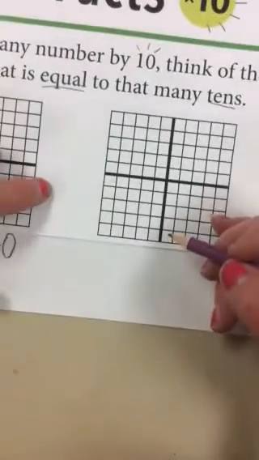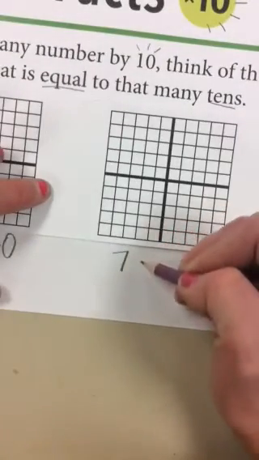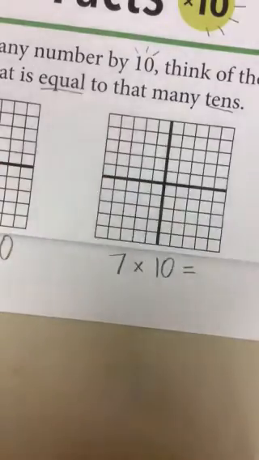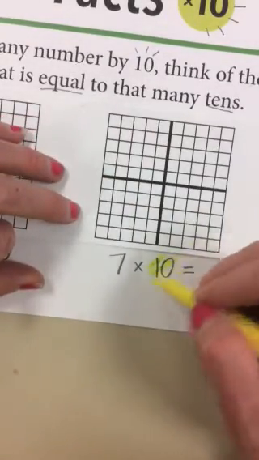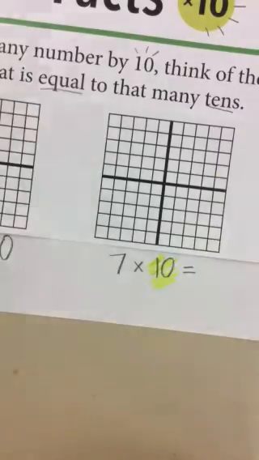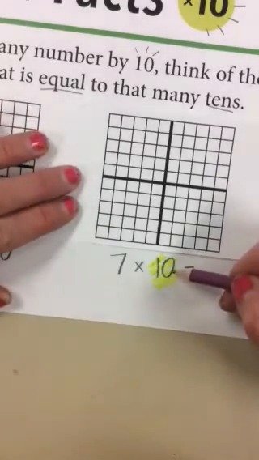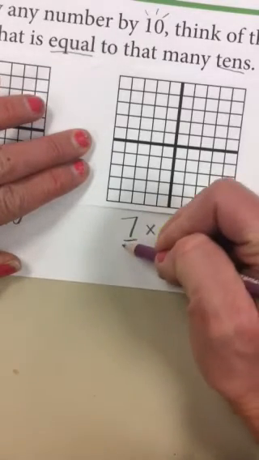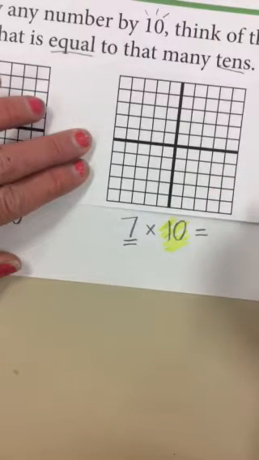Okay, let's try another. Okay, we have 7 times 10. Do we see a factor of 10? Is this a 10 factor? Yeah, it is. Woohoo! Okay, let's see what this means. Let's think in terms of 10s. How many 10s do we have? We have 7 of them. Okay, let's try and see them in the picture.